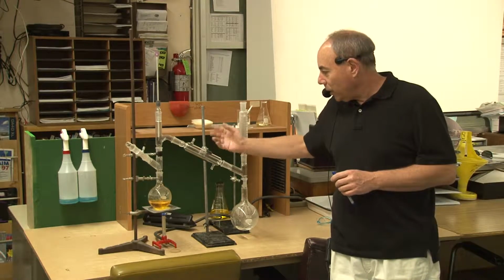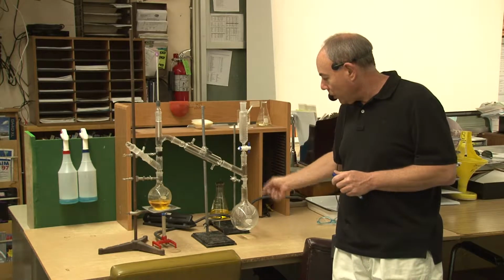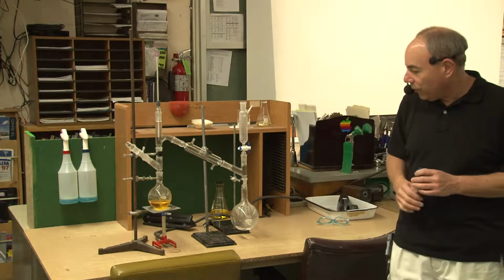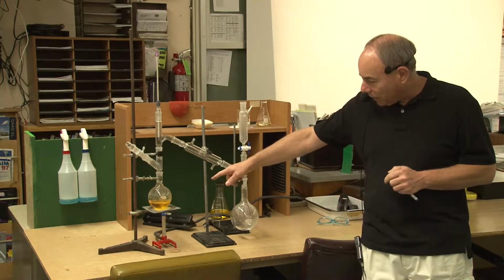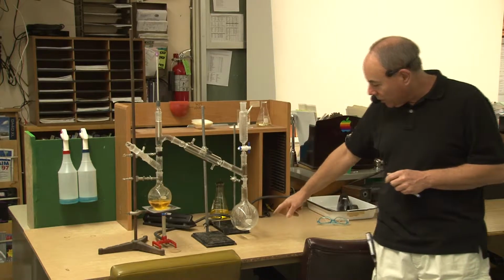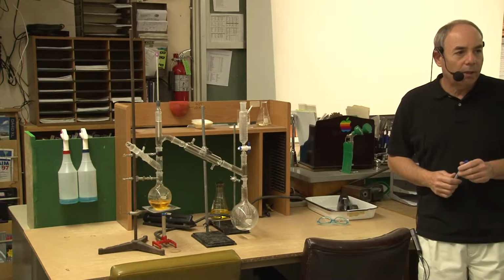Then what happens is once the vapor is cooled down, it runs down into this portion and then it drops into the receiving flask over here. As you can see, that potassium dichromate solution is coming over as an absolutely pure solution of water right there.